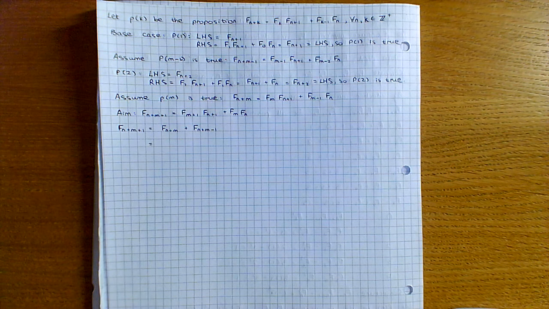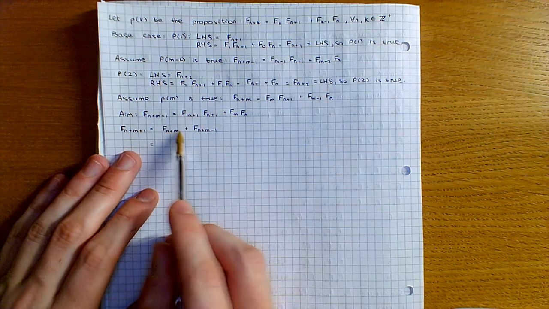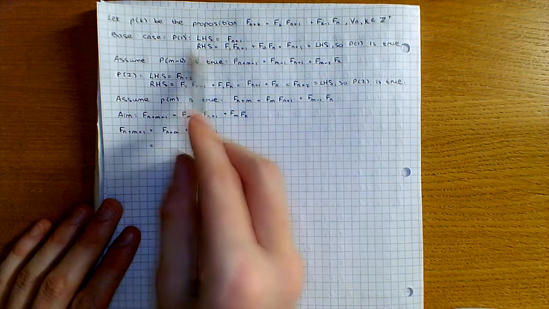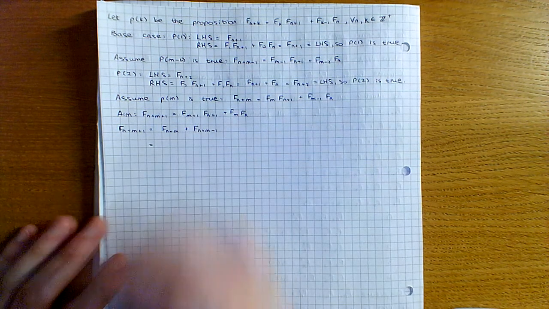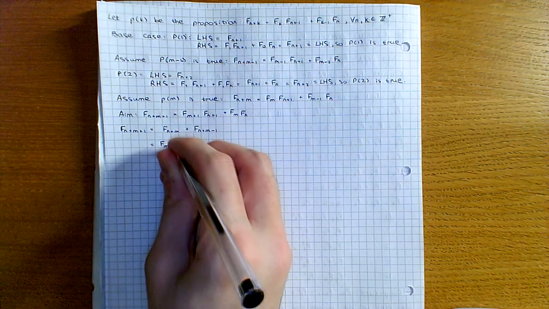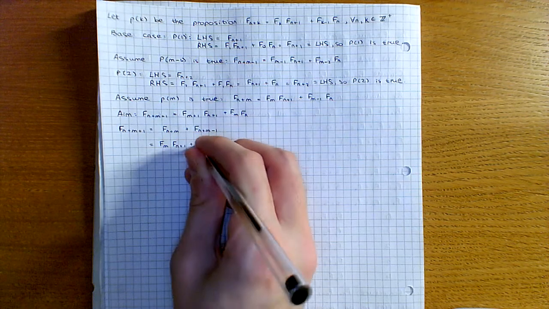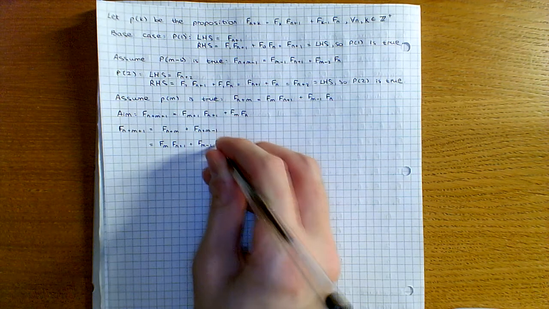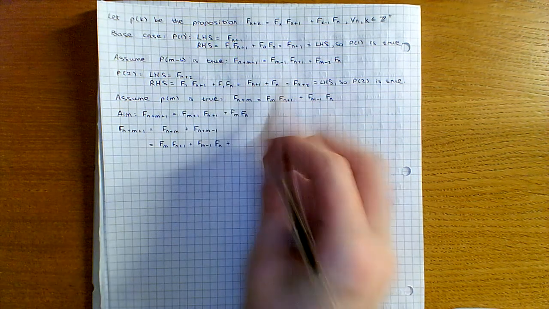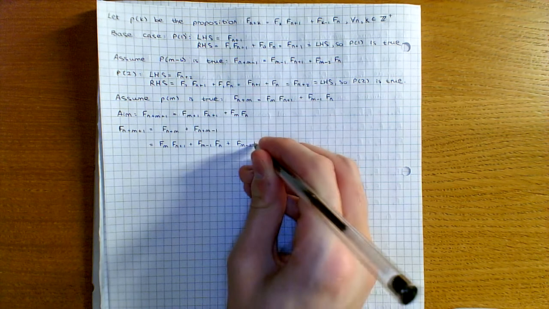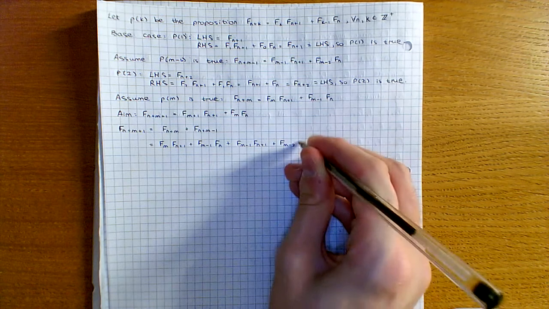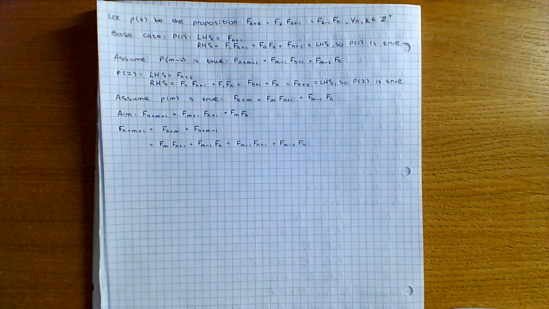Okay, so now we have an expression for F(n+m) and F(n+m-1) by our two assumptions here, and so we're just going to substitute those in. So F(n+m) is F_m F_(n+1) + F_(m-1) F_n, and this F(n+m-1) here is F_(m-1) F_(n+1) + F_(m-2) F_n, right?